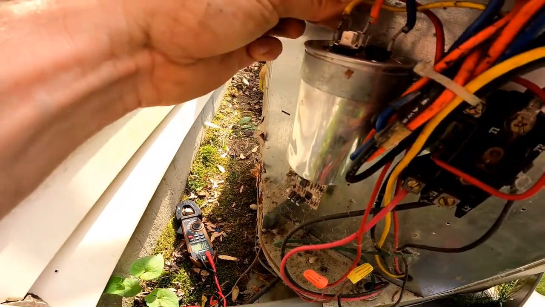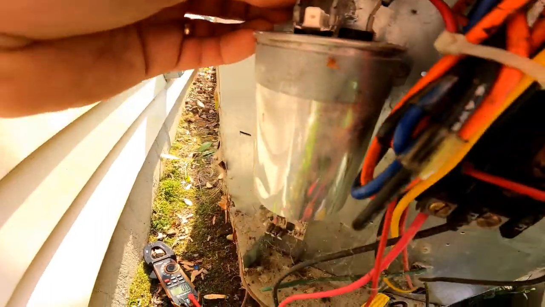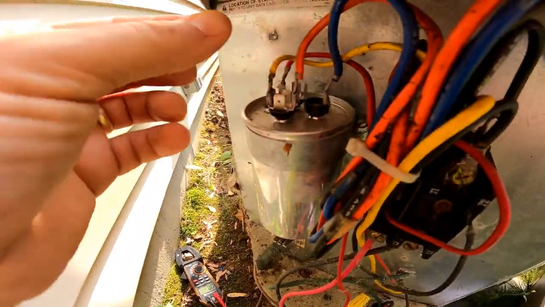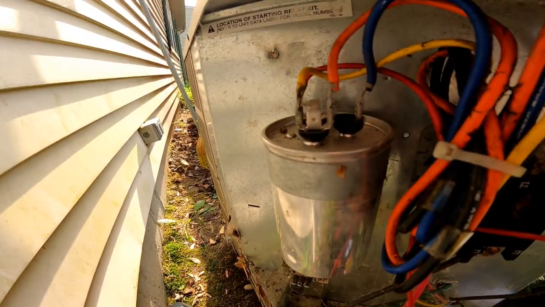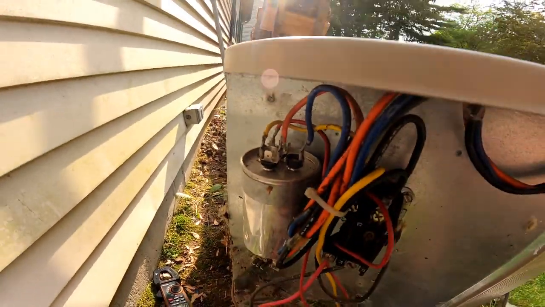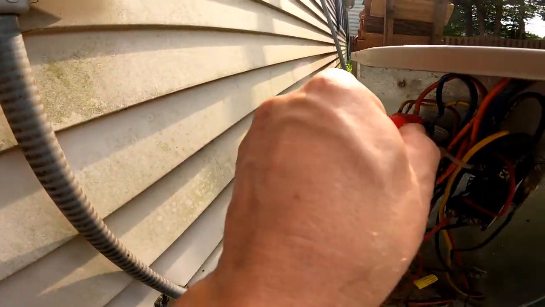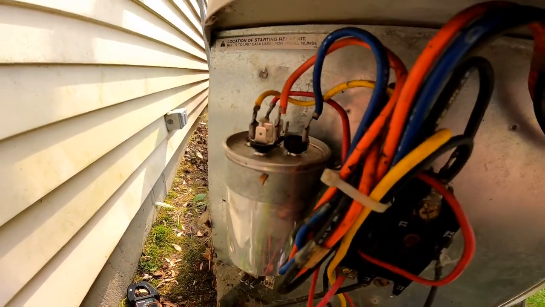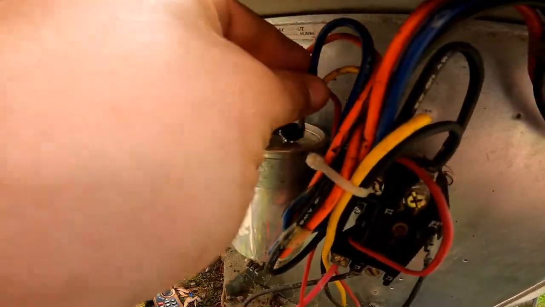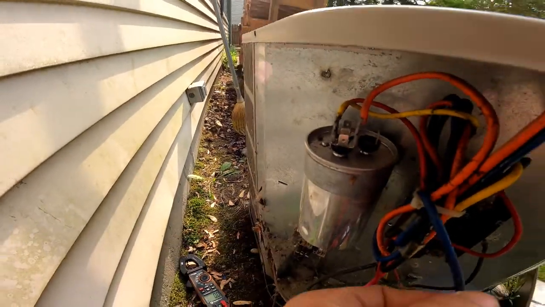I'm just going to put that back on that terminal there, okay? And I'm omitting some serious safety things here. Obviously, when you're checking a capacitor, with everything disconnected like it is, you should touch all the terminals together to make sure that you don't have a charge that's going to bite you. But I don't really experience that much, so I don't really do it that much, but okay.